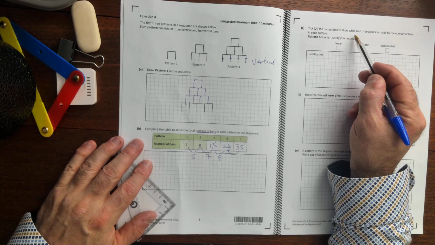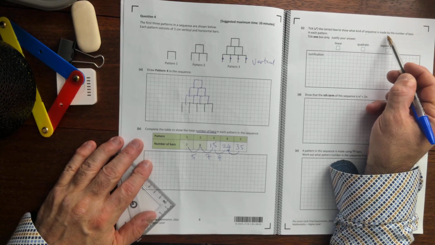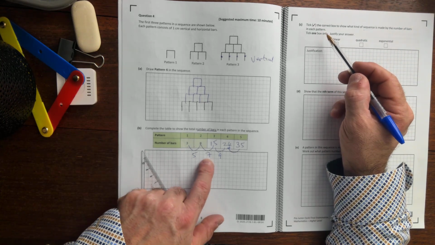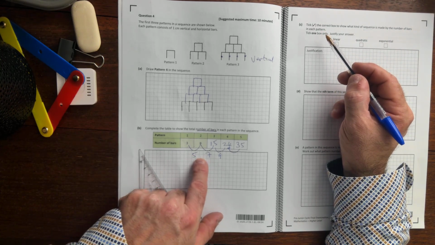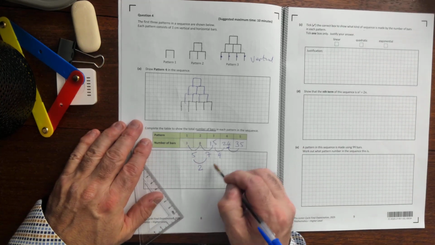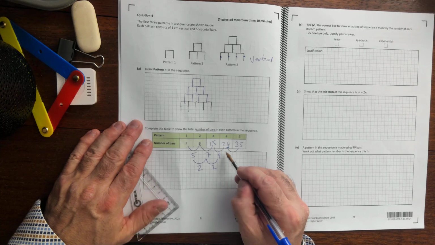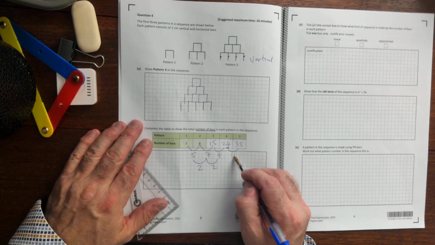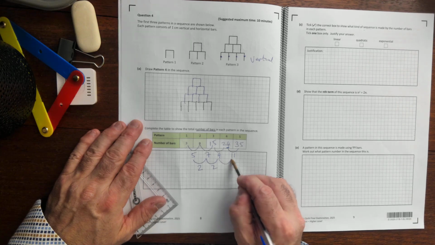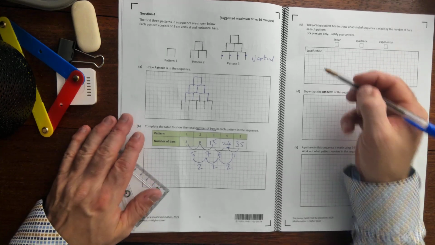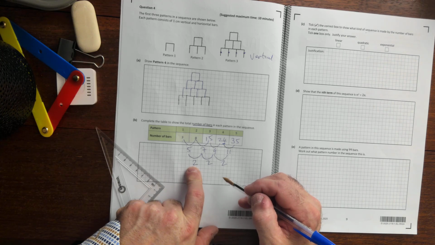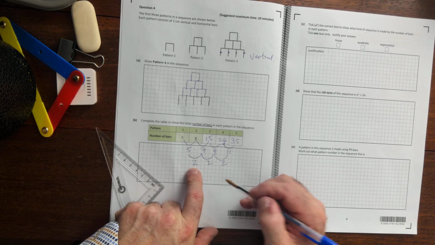Now, tick the correct box to show what kind of sequence is made by the number of bars in each pattern. So we know if you're going up by an odd number, that's the first difference. Look, your second difference is 2, 2, up 7, up 9, up 11 is 2, 2, 2. Okay, so that'll be our justification: second difference is a constant.